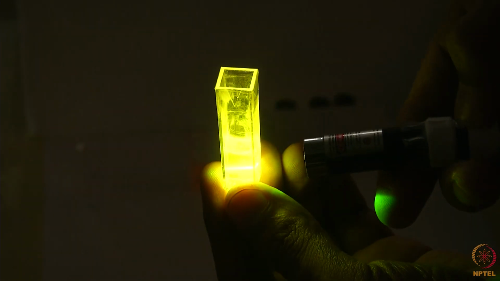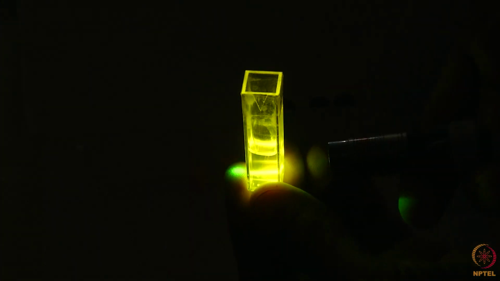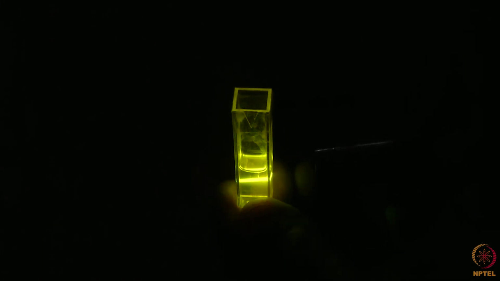Now if I reduce the concentration further, you can see it completely passing through, very little of it is getting absorbed, most of it just passes through the solution, because the concentration is so low that there are not enough rhodamine molecules to absorb this light.